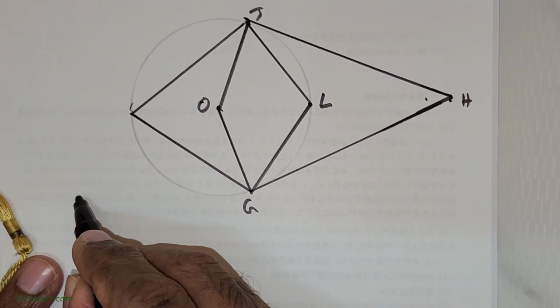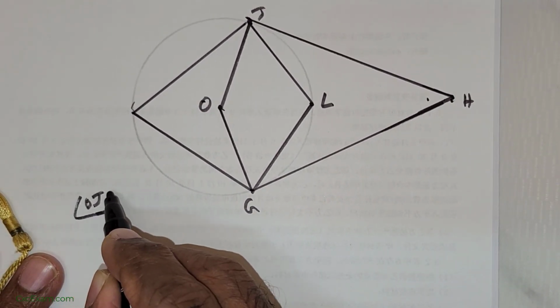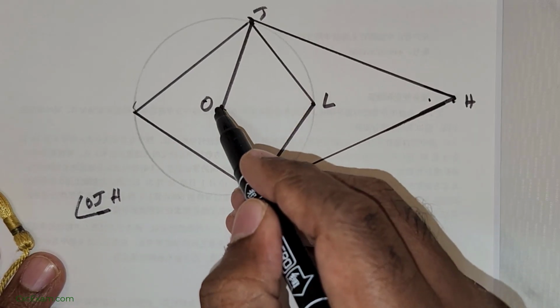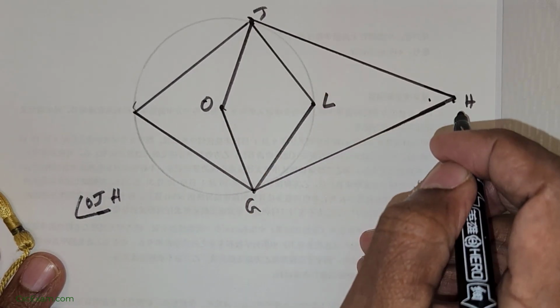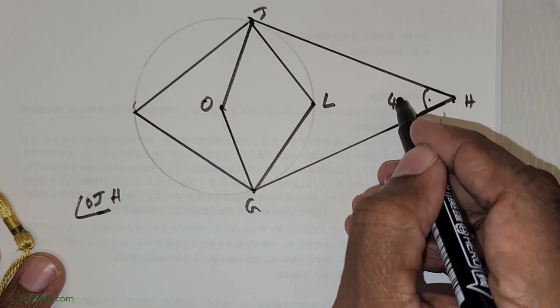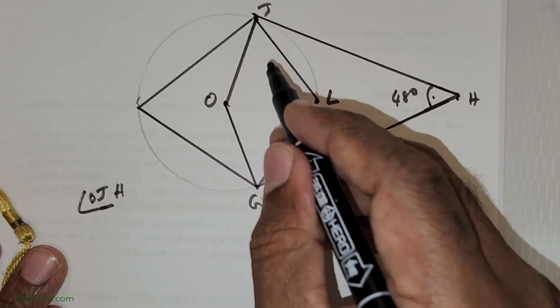Now they are asking us to find angle OJH. So this is 48 degrees.